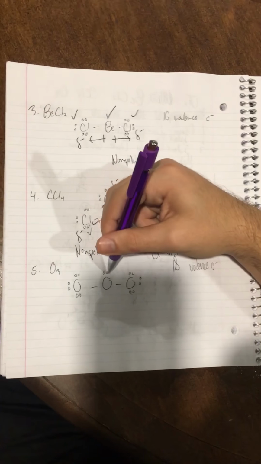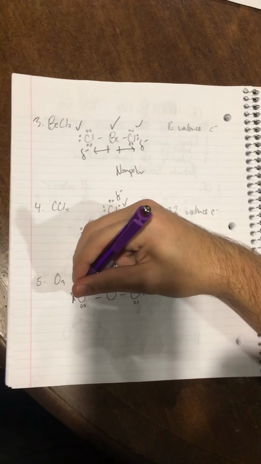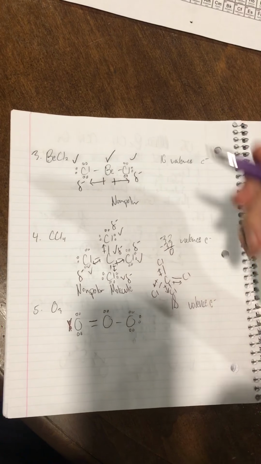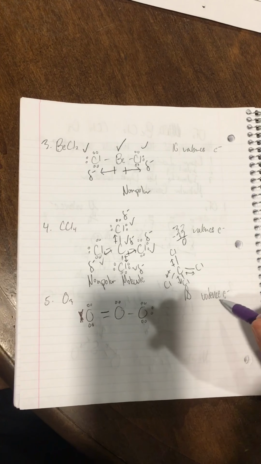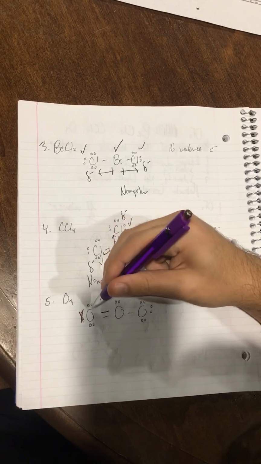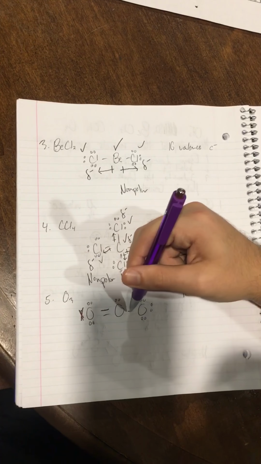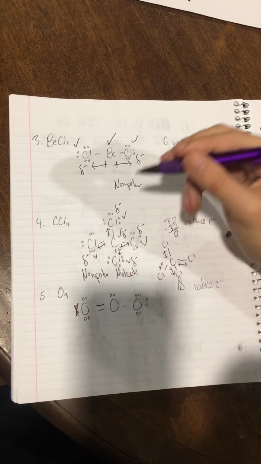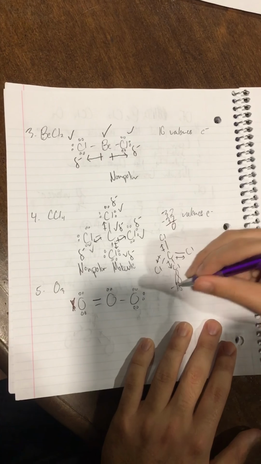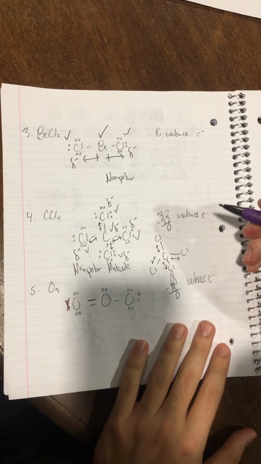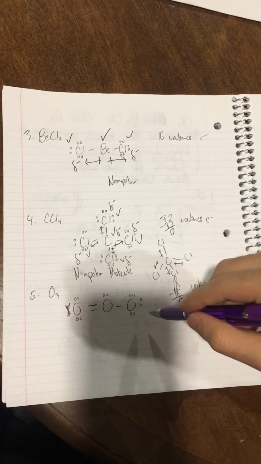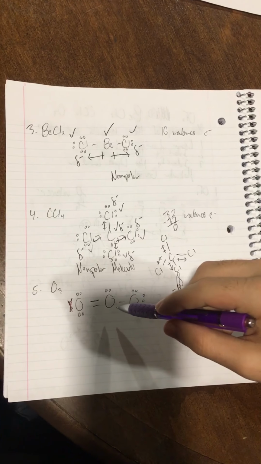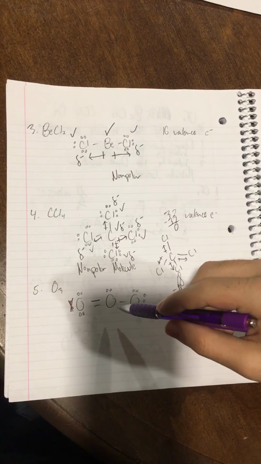And this one only has 6, so we're going to take one of these off right here and make a double bond for ozone. And then we can count the number of pairs to make sure we're using all the valence electrons. So it's 1 pair, 2 pair, 3 pair, 4 pair, 5 pair, 6 pair, 7 pair, 8 pair, 9 pair. So 9 times 2 is 18. Subtract 18 from that, 0. You're going to notice I'm not going to draw a partial negative or a partial positive for this one because the electronegativity of O is equal to the electronegativity of O. So there's no bond dipole.